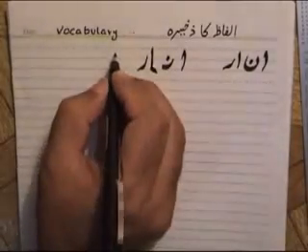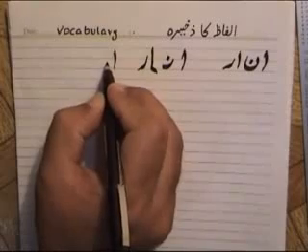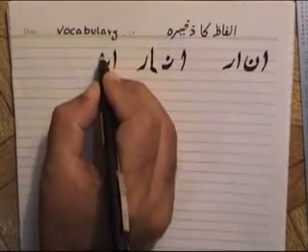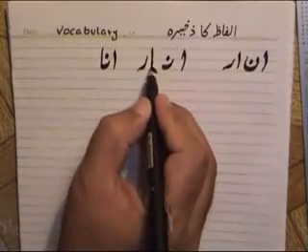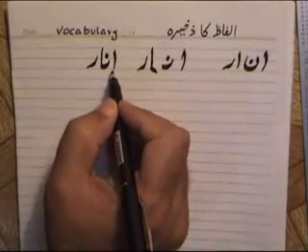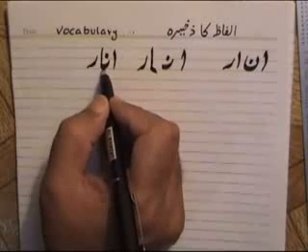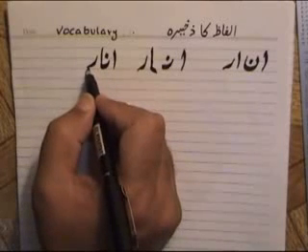So when we will join them, so alif, this one, and noon and alif, and then this re. So there are three parts. First only alif, second noon and alif are combined, and in third we have re. So anar, be bakri, goat.